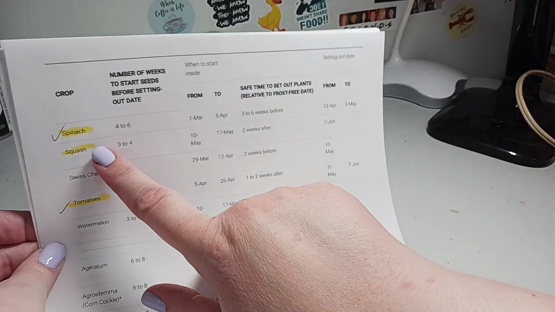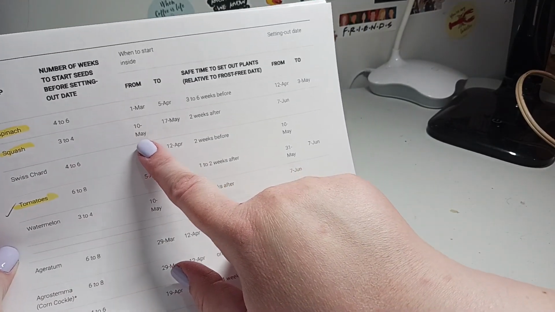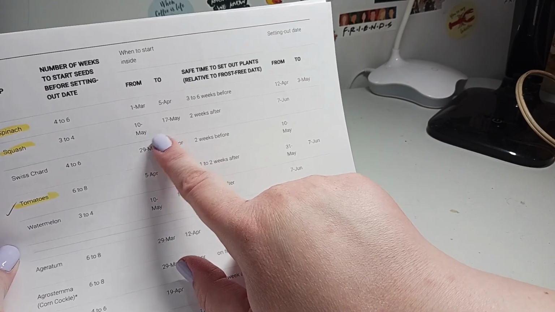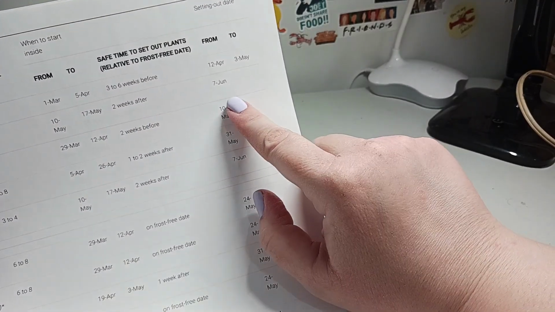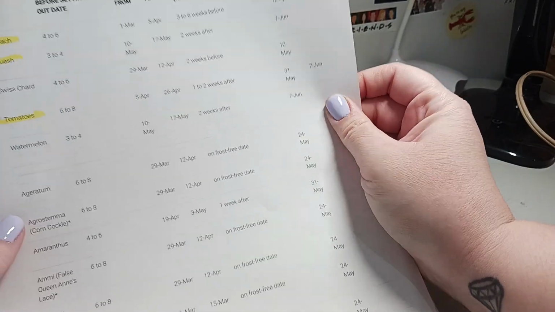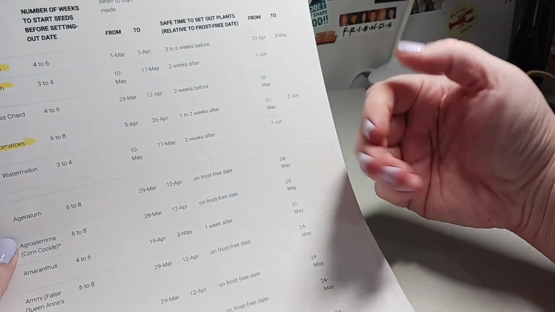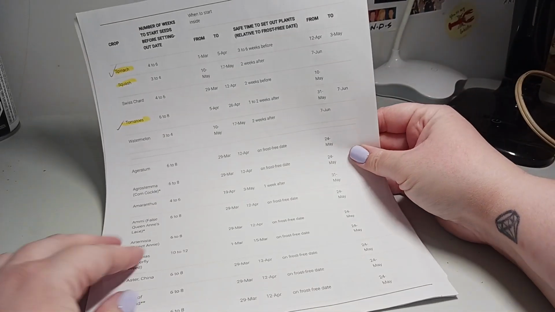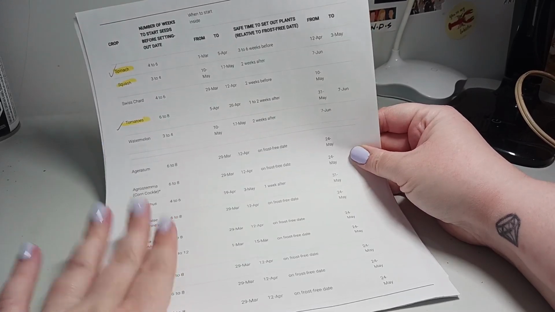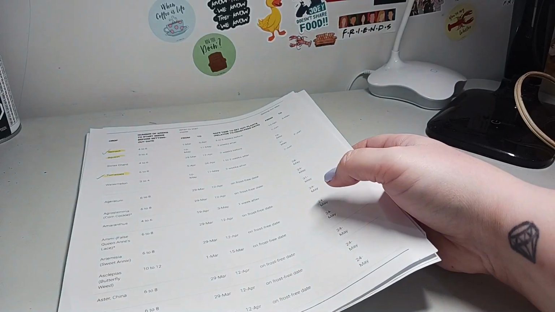So squash, I'm going to start that 3 to 4 weeks ahead of time, which means I'm going to start that between May 10th and May 17th. And then I can put it out safely around June 7th. So this is just an estimate, a guide, because it's basically tracking based on frost dates from years prior. But this is an amazing tool. This goes through everything, even up to and including flowers.